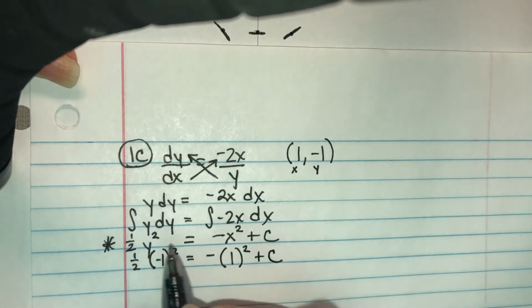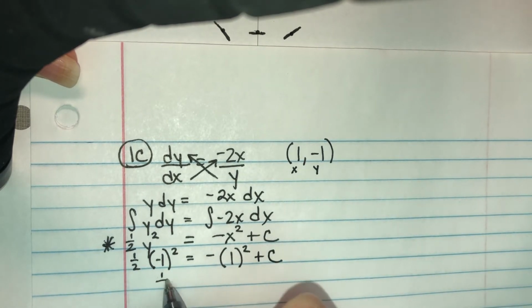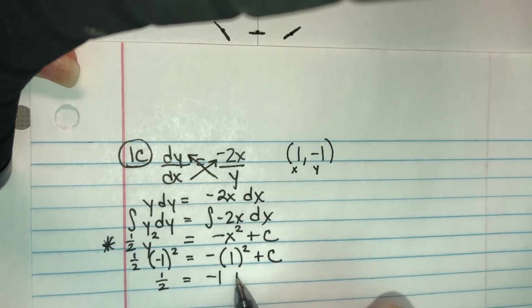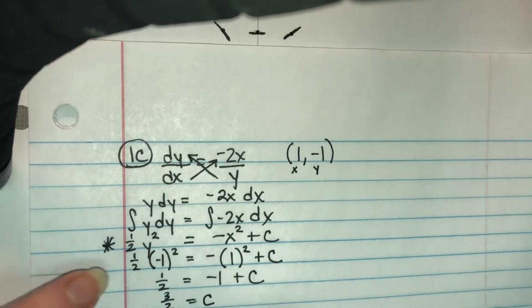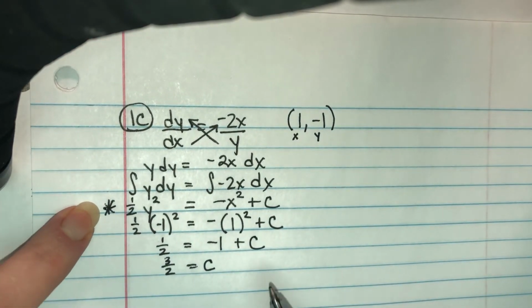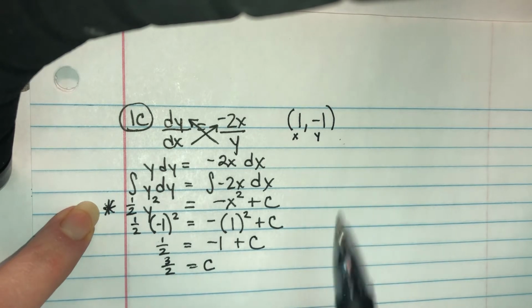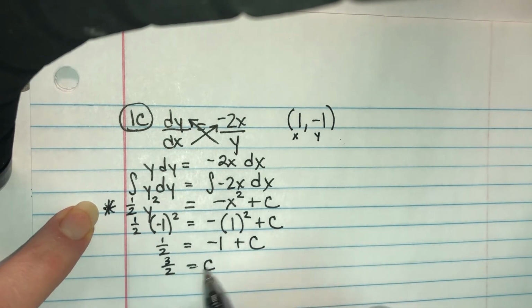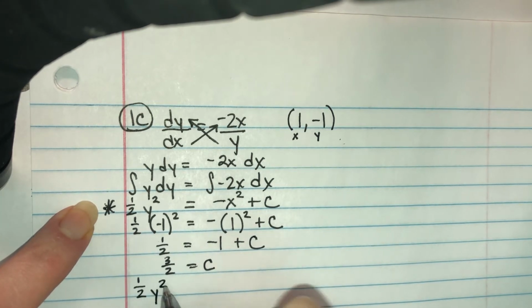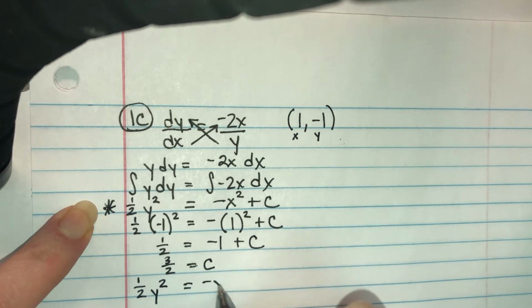And then plus c, so negative 1 squared is 1, so that's a half, and this is negative 1 plus c. To get the c by itself, I'm going to add 1 to both sides. 1 plus a half is 1 1/2 or 3/2. There's my c value. So now I'm going to return to the equation where I started before I subbed in the x and y from my point. And I'm going to rewrite that equation with the c value replaced with the number I just solved for. So 1/2 y squared equals negative x squared plus 3/2.